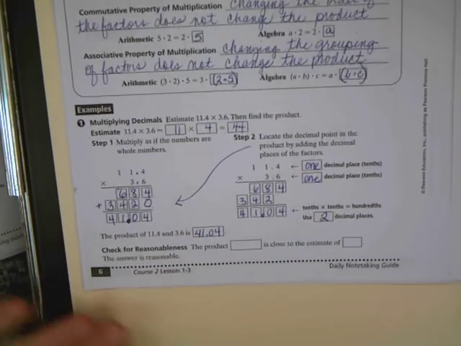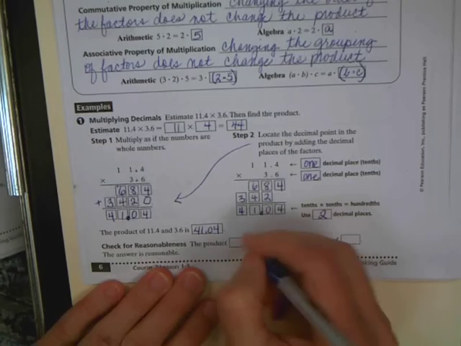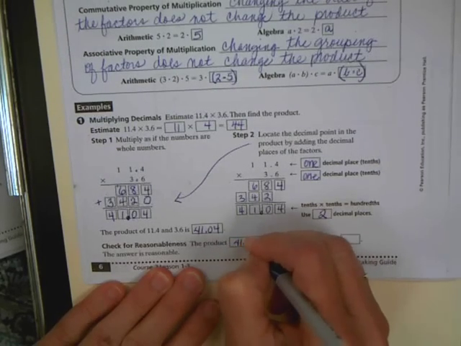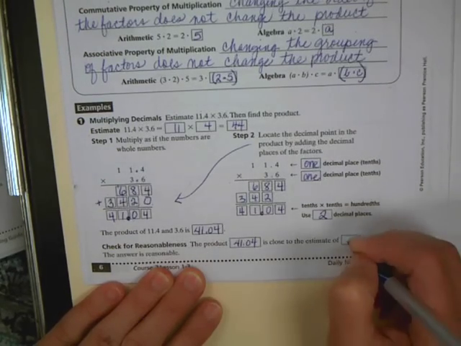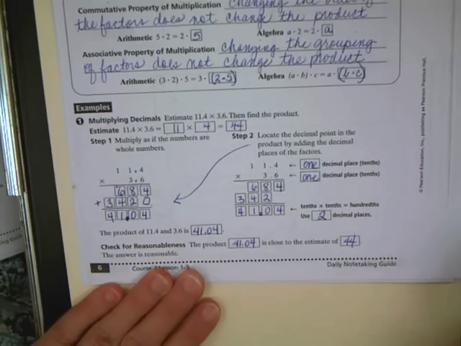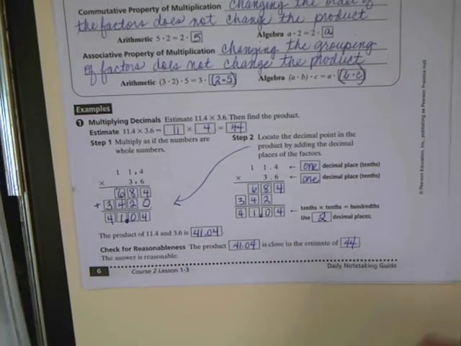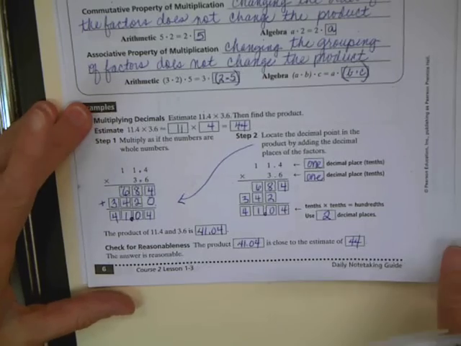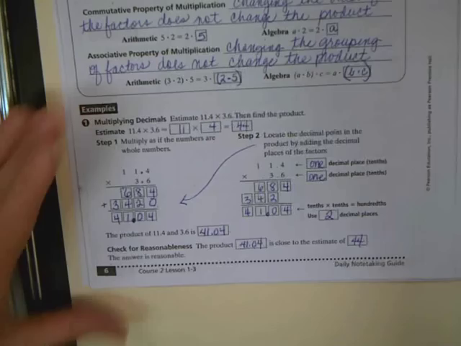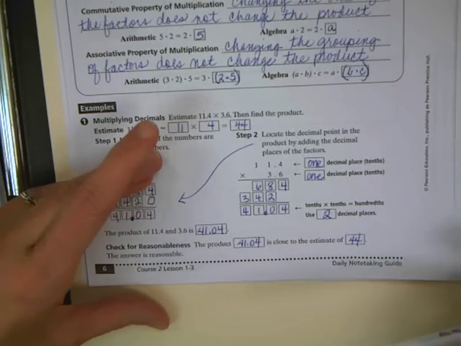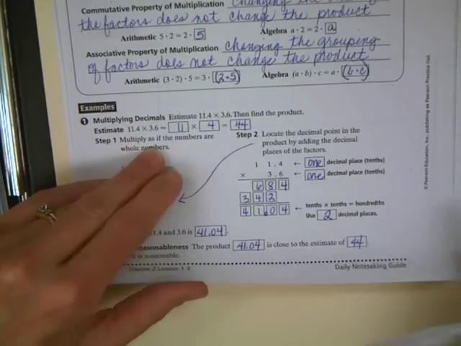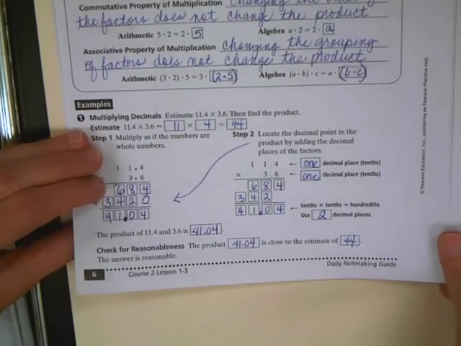Okay? All right, check for reasonableness. The product, 41.04, is close to the estimate of 44. Okay? And so it's reasonable. When you multiply and divide, you're going to find that your estimates are probably going to be a little more off than when you're adding or subtracting. So don't let that throw you too much. Okay. All right. Let us turn to the back page.